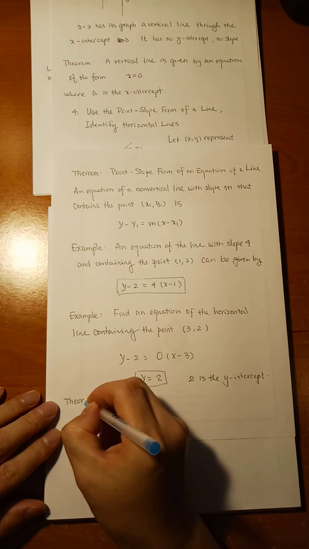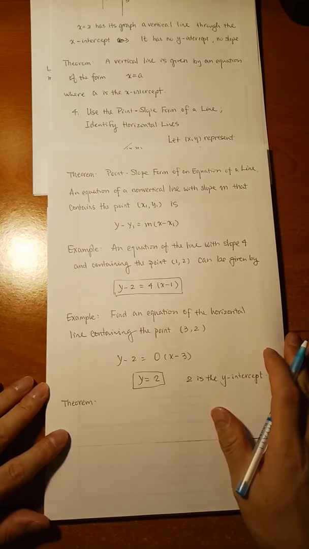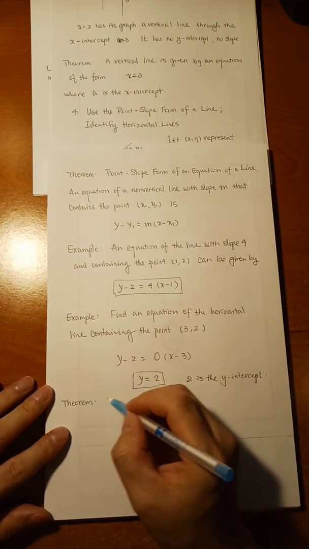So from here, we also have the following theorem. It's simple, but let's just list it.